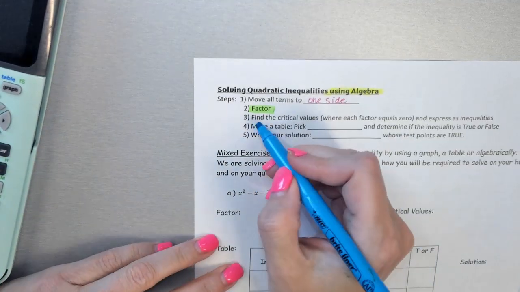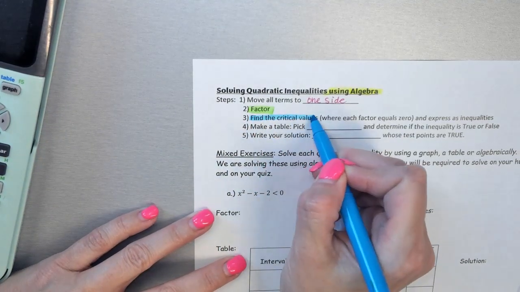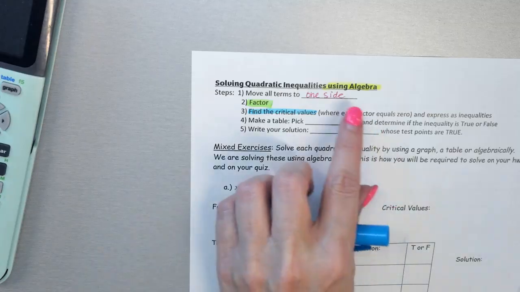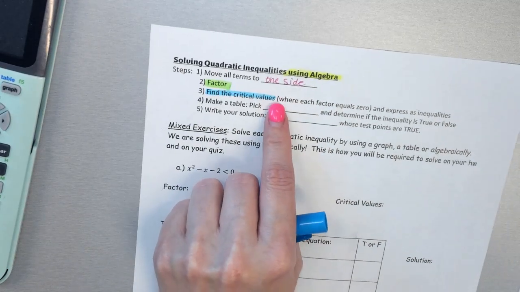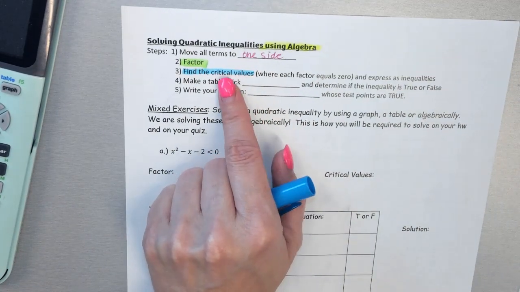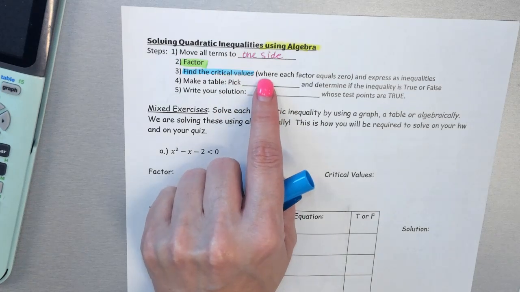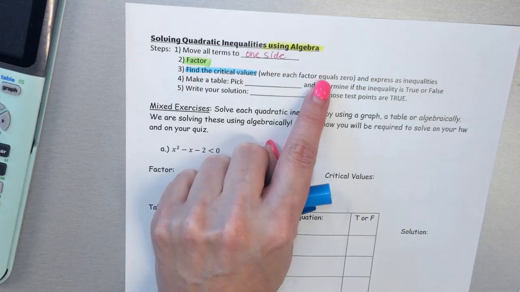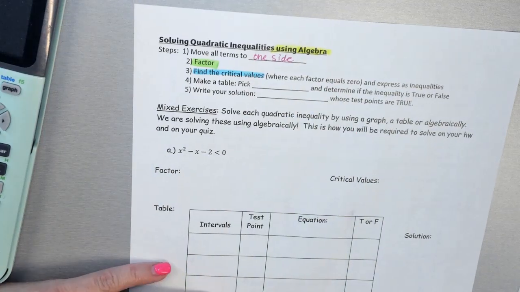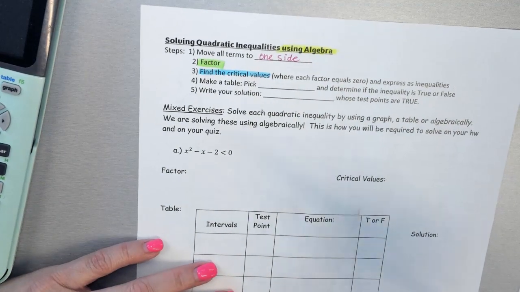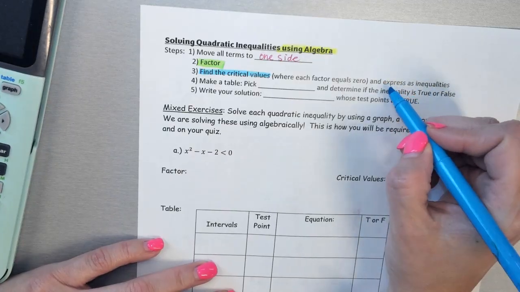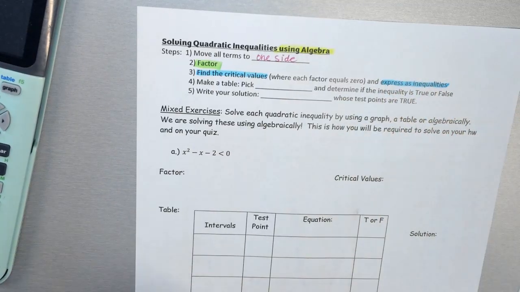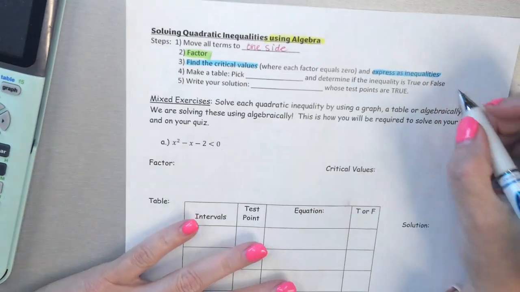Okay, then we're going to find the critical values. If you find yourself getting stuck, come back to this list. I made it for you so that you could look and see what you have to do. What's a critical value? Where each factor equals 0. And then we're going to express them as inequalities. And we're going to do that on the number line. I'm going to help you with this.